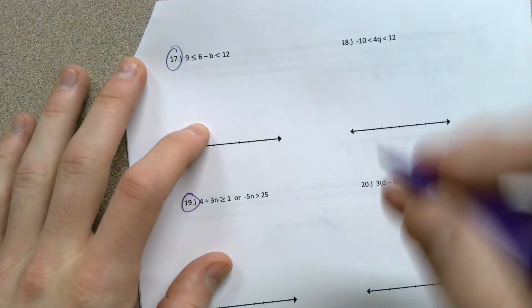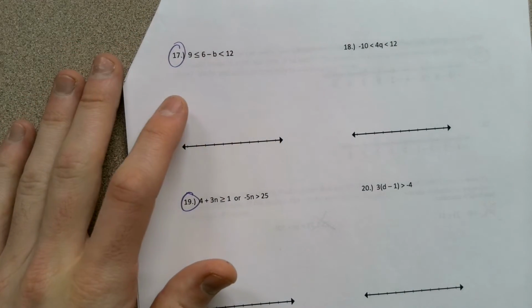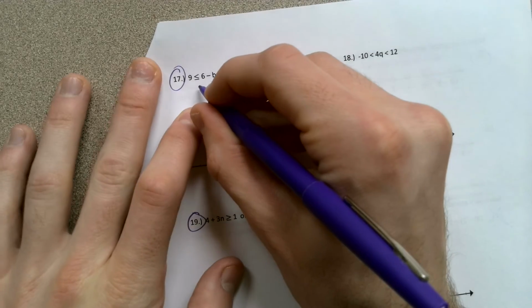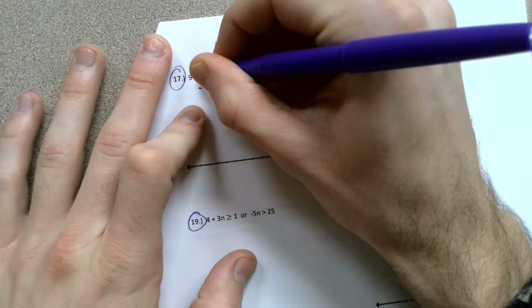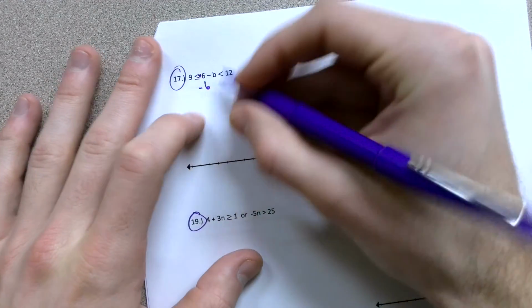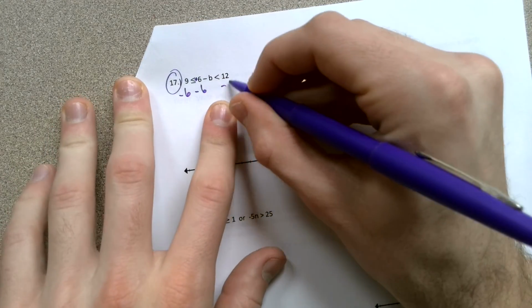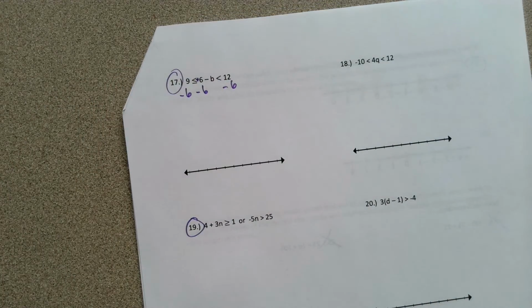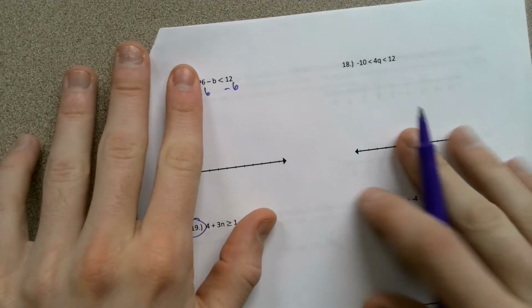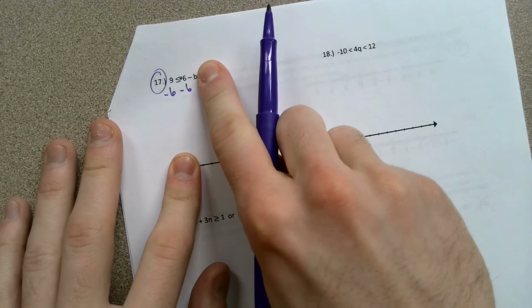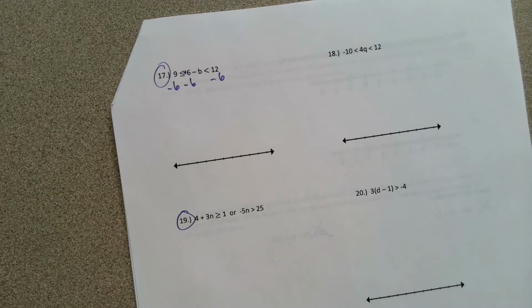I can do that by subtracting 6. It's going to seem kind of interesting. Remember, there's an imaginary plus right there. I'm going to subtract 6. I have to subtract 6 from right here, and right here, and right here. Whatever I do to one part, I have to do to all of them. There is more than one equation here. You can think about splitting it up like this, and then like this if you want to. Whatever you do to one part, you have to do to both sides. It's 2 separate problems here.